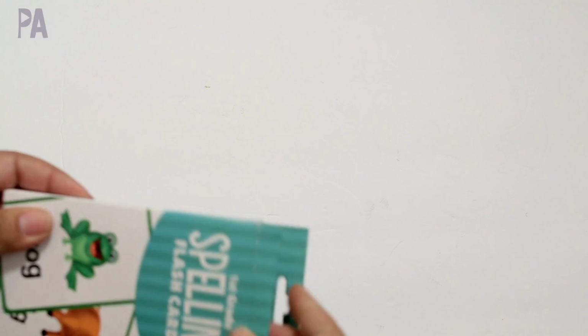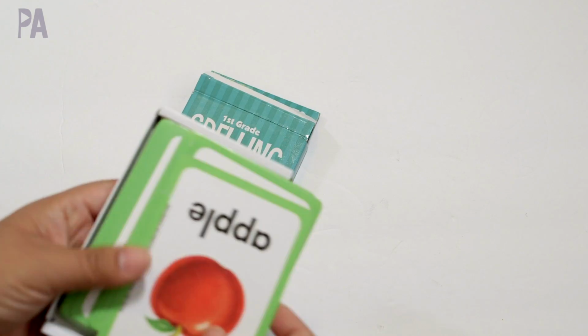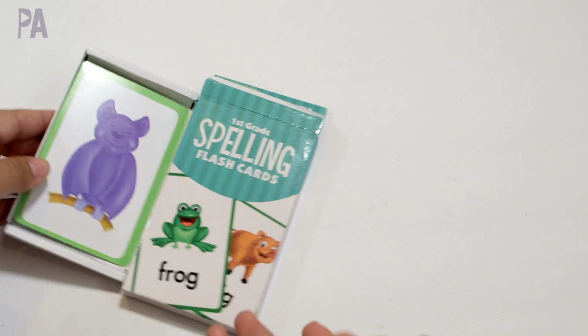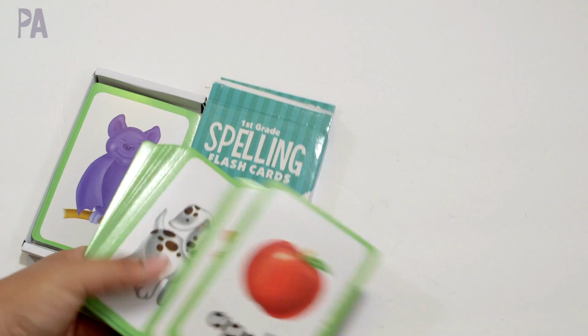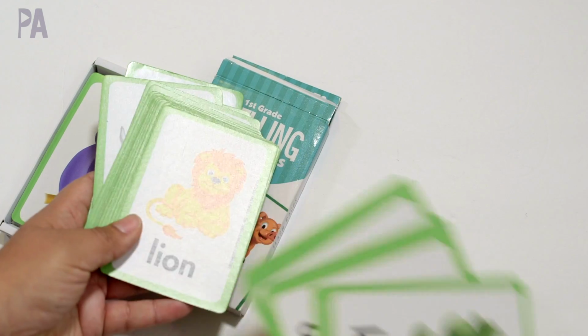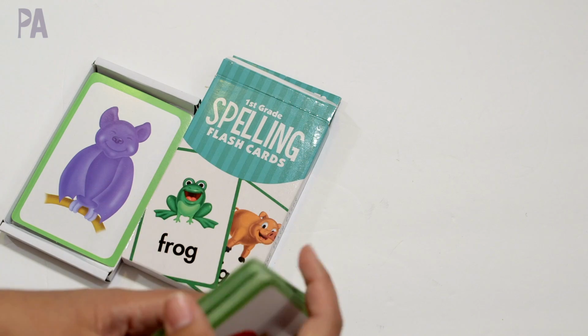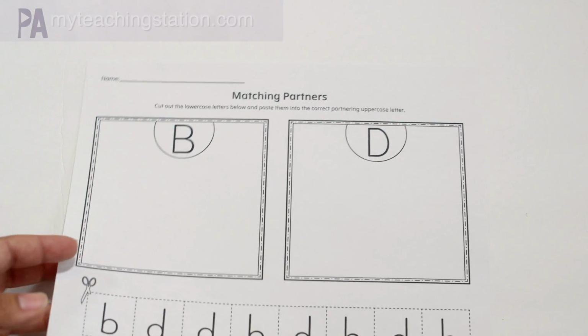If you don't have sight word cards, you can pick up these kind of spelling flashcards. It's the same thing. These came from Dollar Tree, I think it was. And there's a whole bunch of words in here, actually on the back. There we go. And you can do the exact same thing, looking for the B's, the D's, the Q's, and the P's.